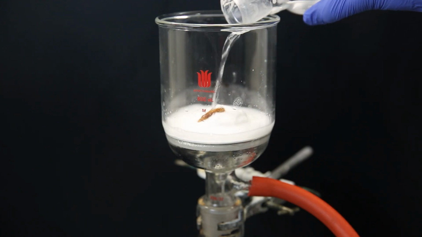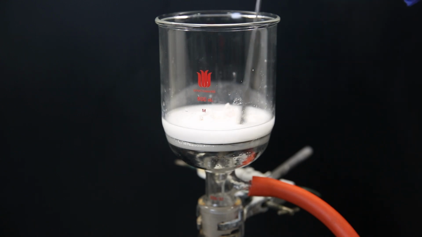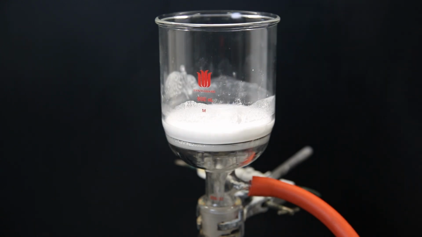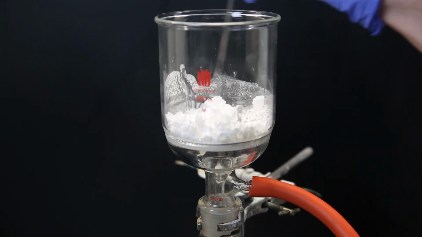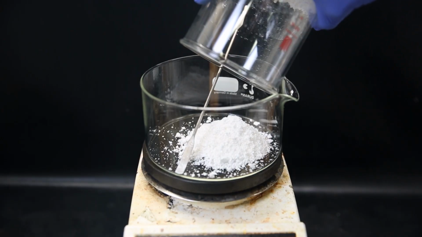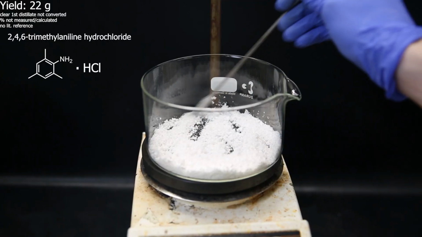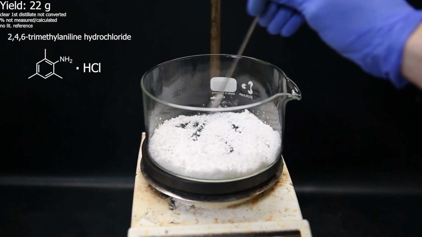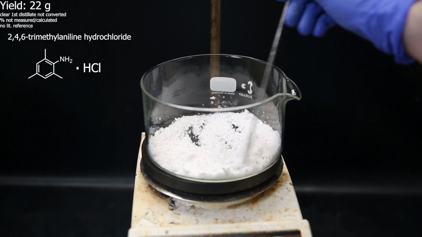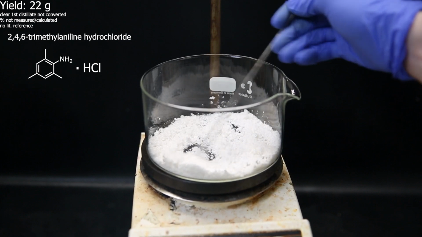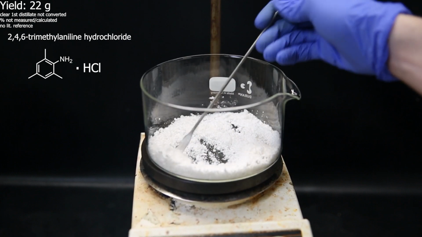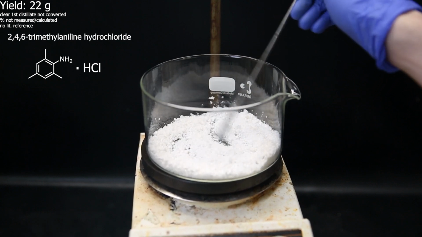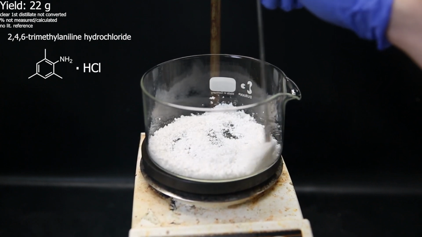We see any discoloration in the salt disappear and it becomes as white as my ass in winter. I let it dry on the filter for about 15 minutes and then pour it all into a crystallizing dish. The yield turned out to be 22 grams of what should be mostly 2,4,6-trimethylaniline hydrochloride. At this point, I still smelled ethyl acetate, so it's not completely dry. But after leaving it to dry in the air for about a day, there was no more smell, so the ethyl acetate should be gone. The amine salt should be pretty much odorless.